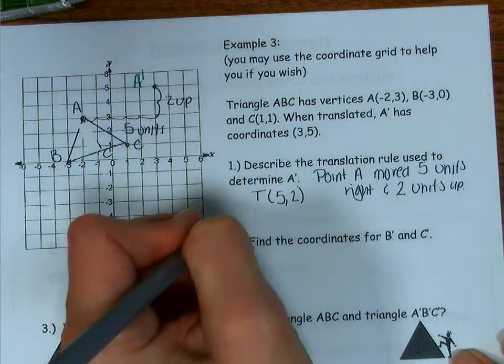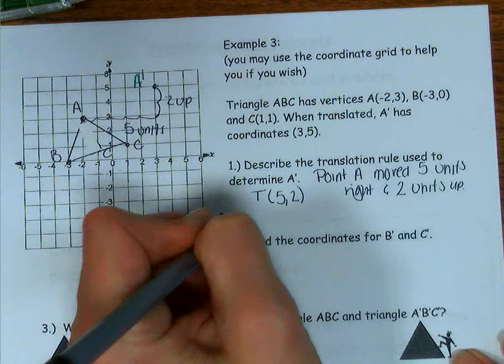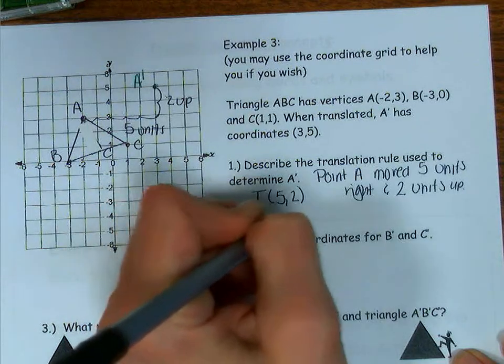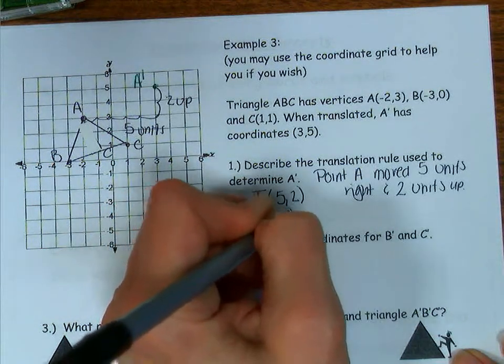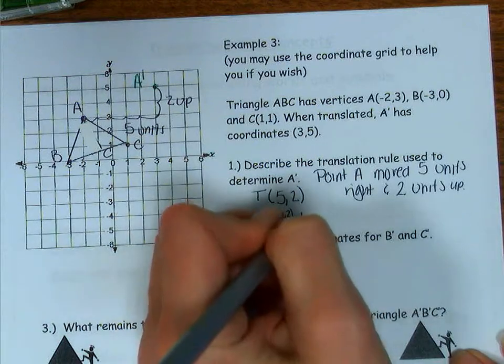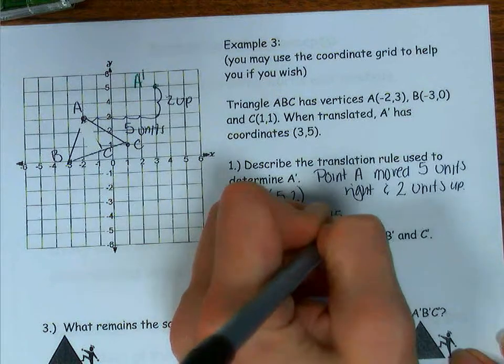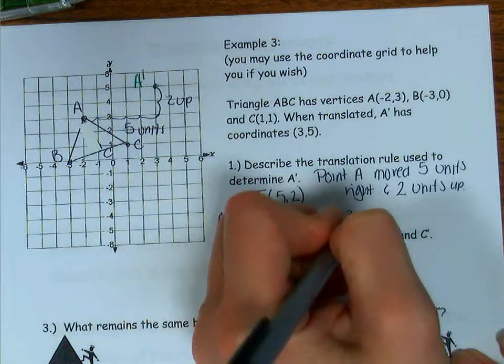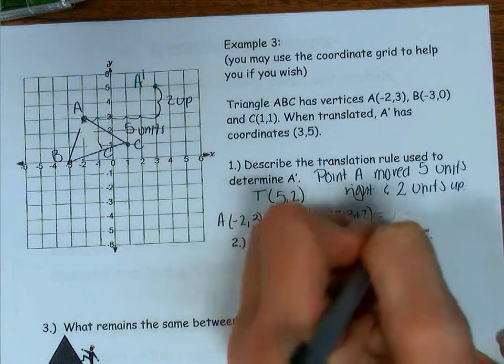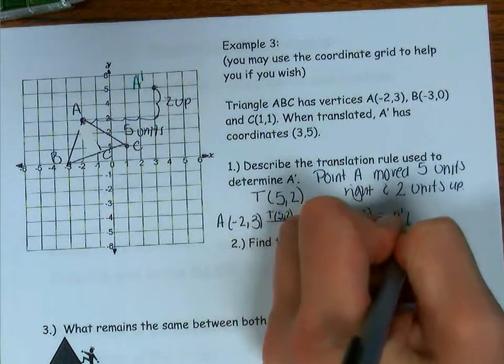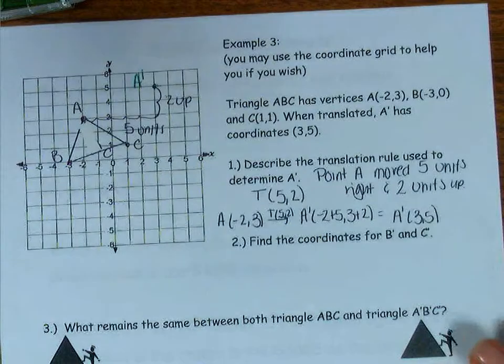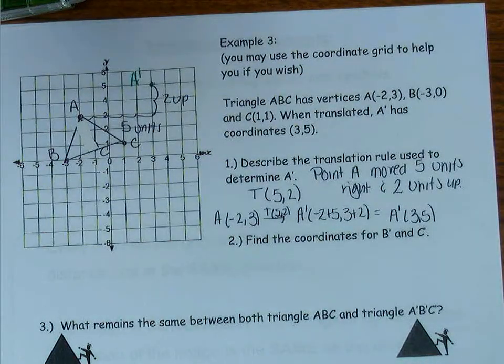So if we want to find that coordinate using our arrow notation, (-2, 3), and I'm applying the translation of (5, 2). So A prime is going to be -2 plus 5, and then 3 plus 2. So that's going to give me A prime, which is (3, 5). So it totally works out. And now we're going to apply the same arrow notation to find B and C. So I'm going to pause the video and come back and we'll check it out.